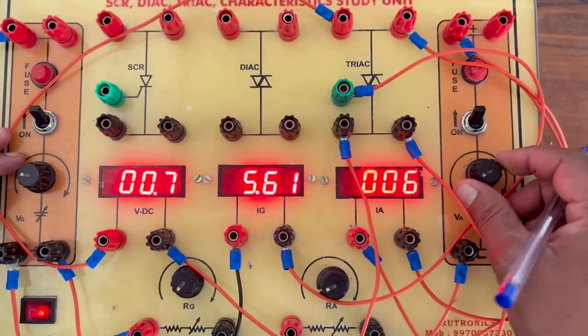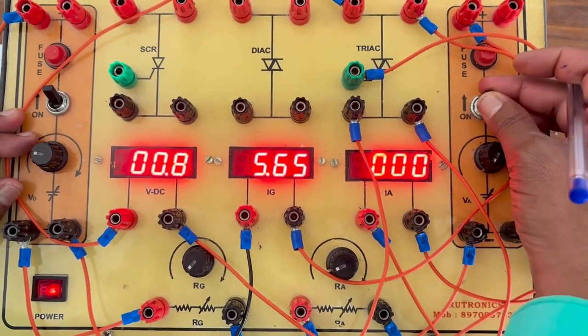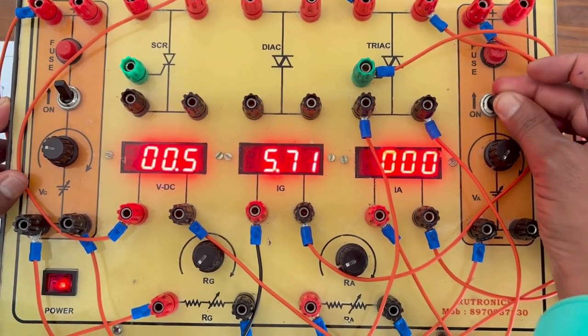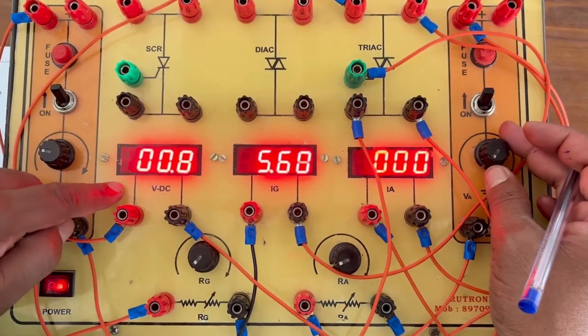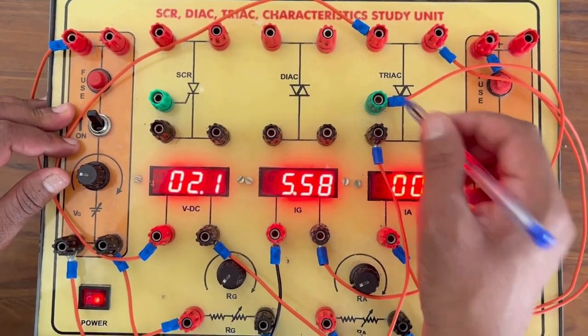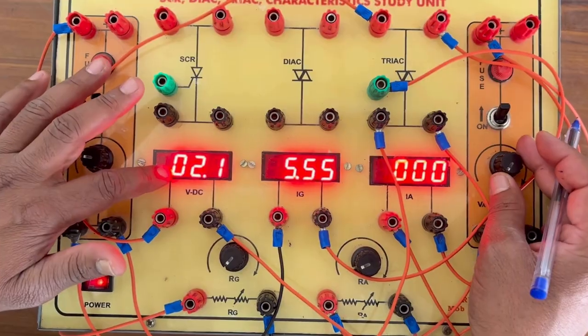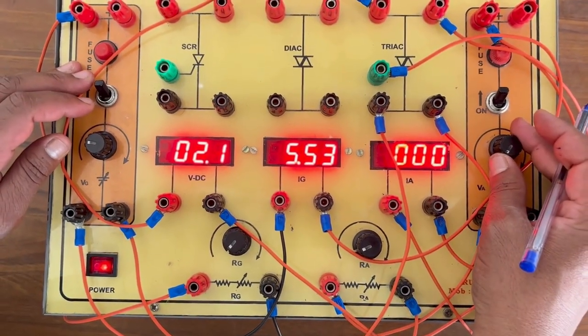Now we have to reduce the MT2-MT1 voltage back to 0, then turn it off, and then turn it on again. Then increase the value of MT2-MT1. Now we have to increase the MT2-MT1 voltage from 0 to the maximum value. Let us see at what value the anode current comes.